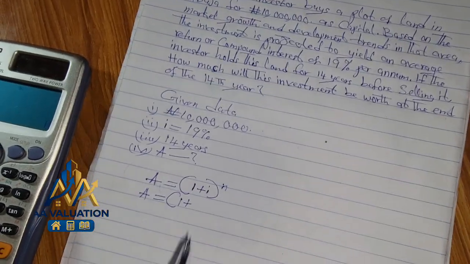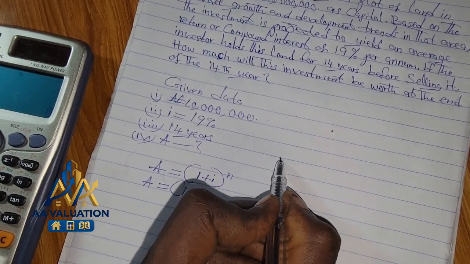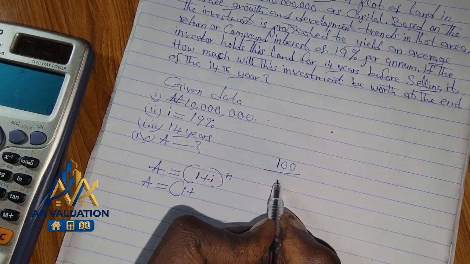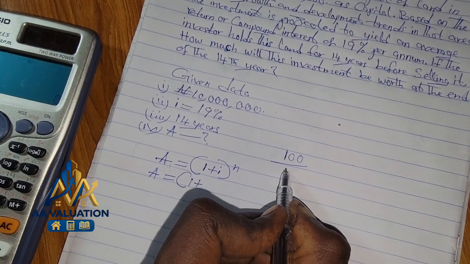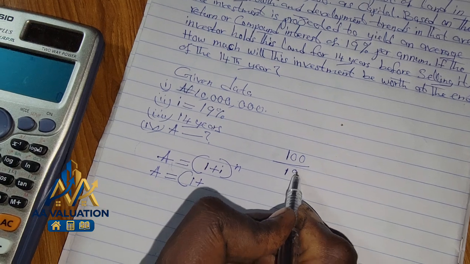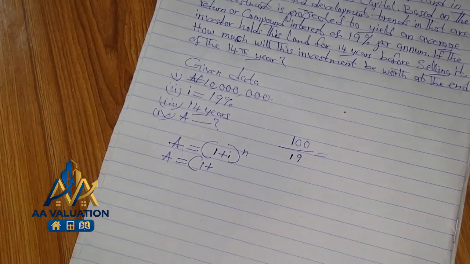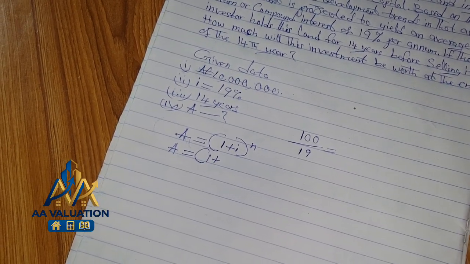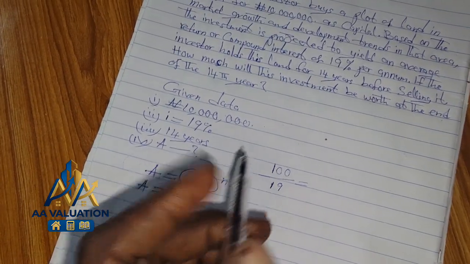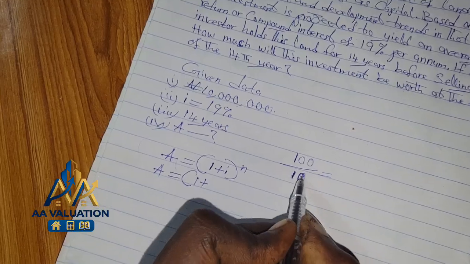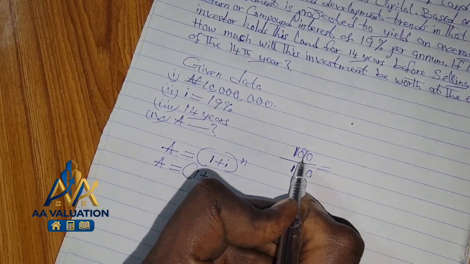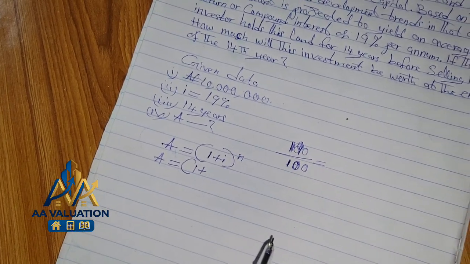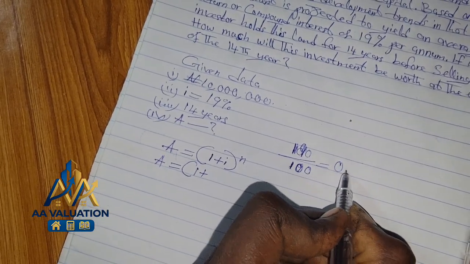The interest is 19%, which is 19 all over 100, equals 0.19.